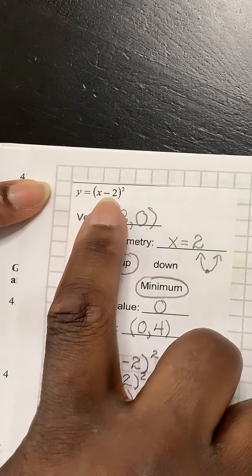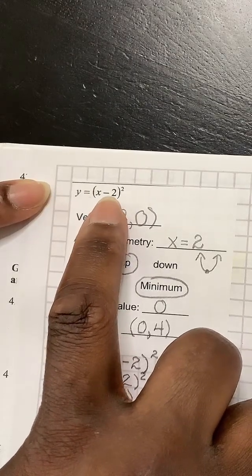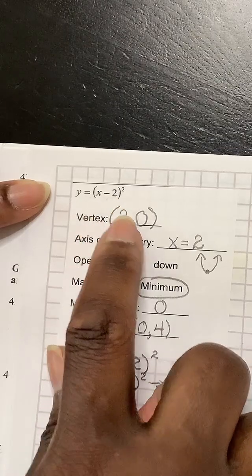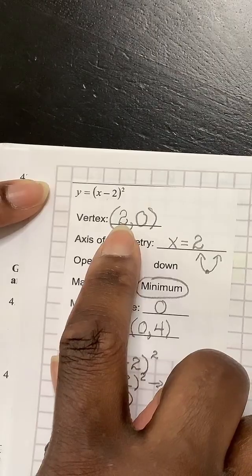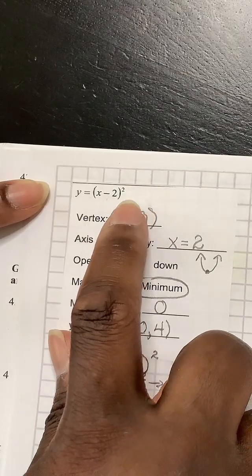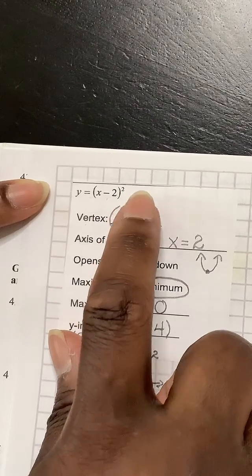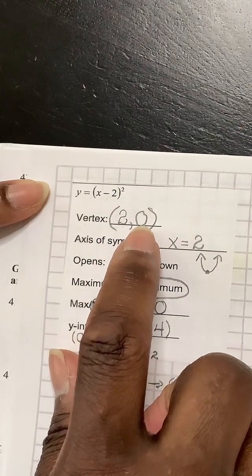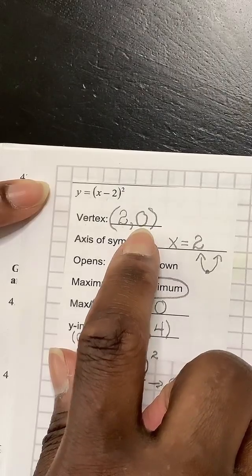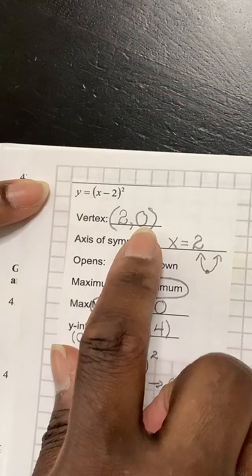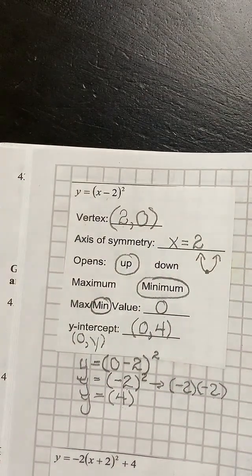You always do the opposite of what you see. So I see a -2, which means my x value is going to be a +2. Then I go for the k. In this case, there isn't a k, so I need to put the 0 as a placeholder. I always have to have 2 numbers for an ordered pair. That's the only way it works.